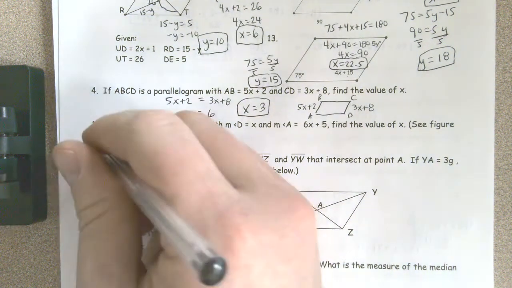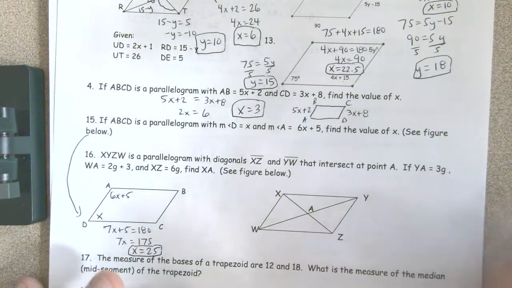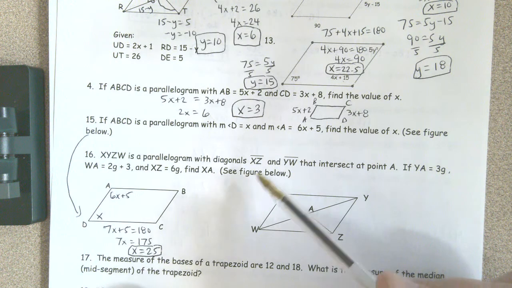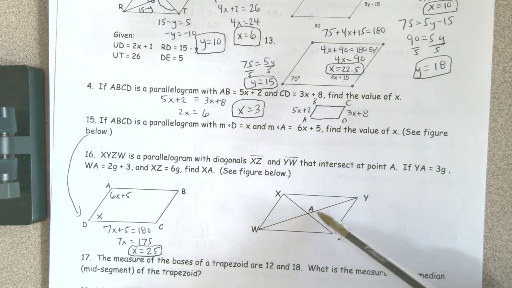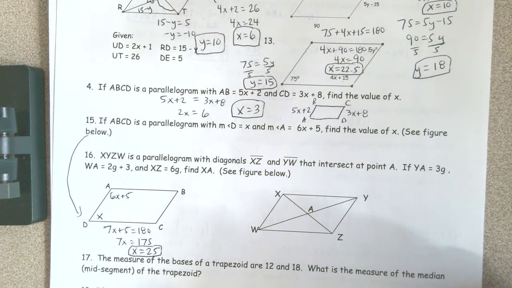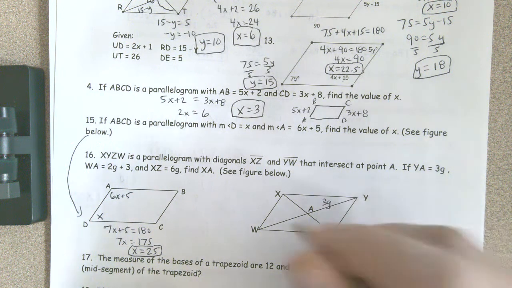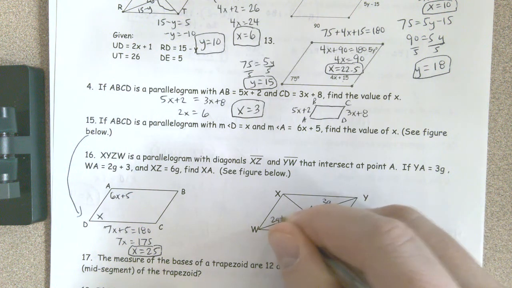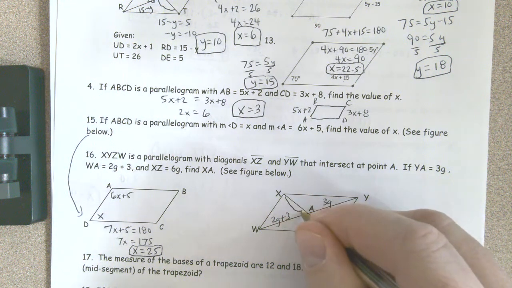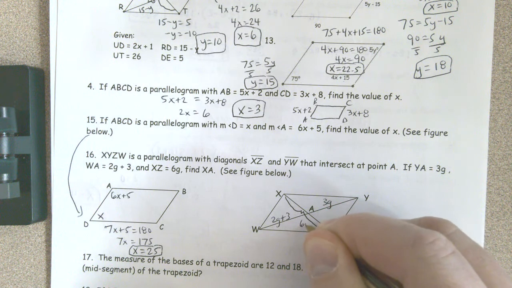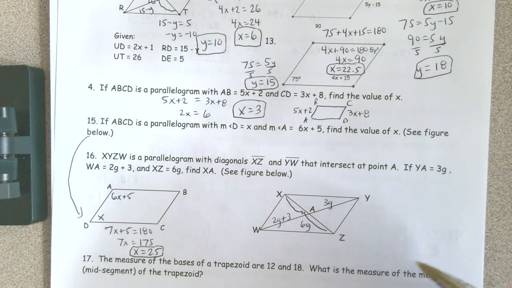Okay, again, that was number 15. 16 says we've got XYZW is a parallelogram, diagonals XZ and YW that intersect at the point A. If YA is 3G and WA is 2G plus 3, XZ is 6G, find XA. Again, XA is going to be half of that.